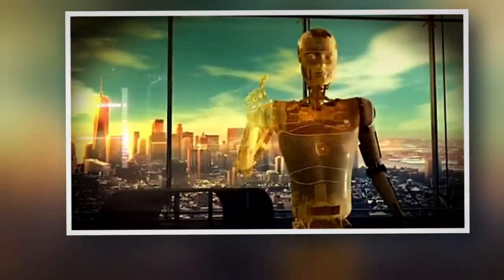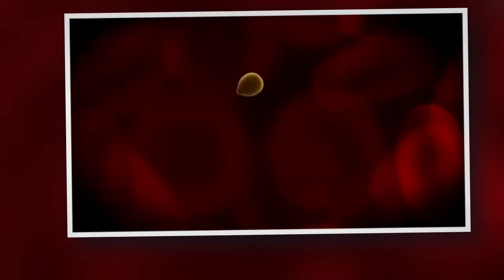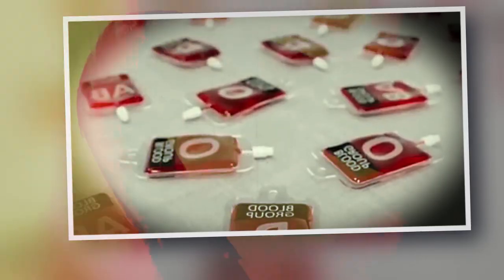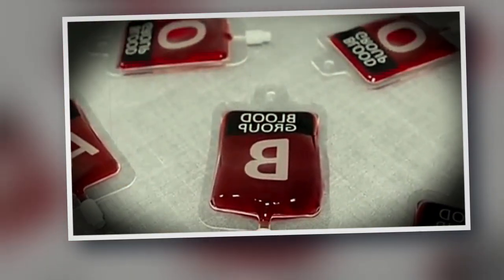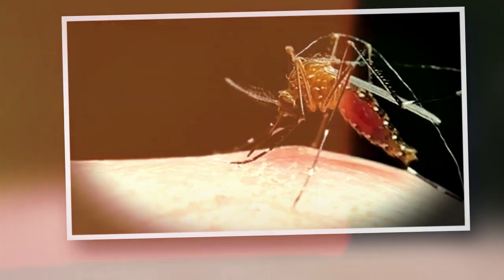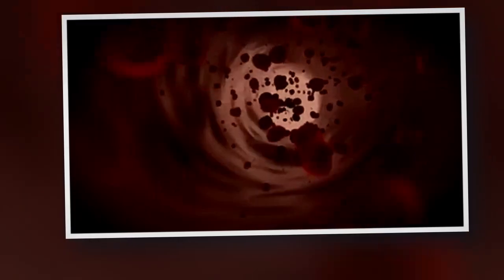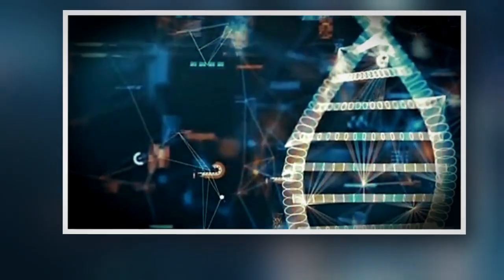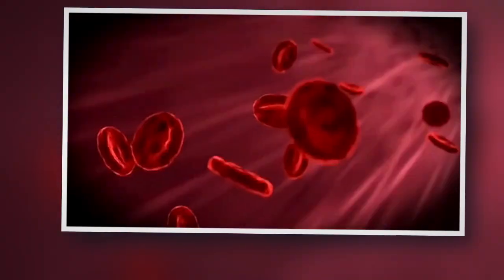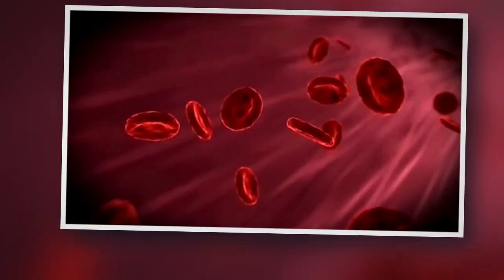And it turns out, even within the seemingly blank category of O, there are hidden variations, subtle molecular differences, and unexplored connections to health outcomes that science is only just beginning to uncover. It's like opening a matryoshka doll. There are more layers than meets the eye.